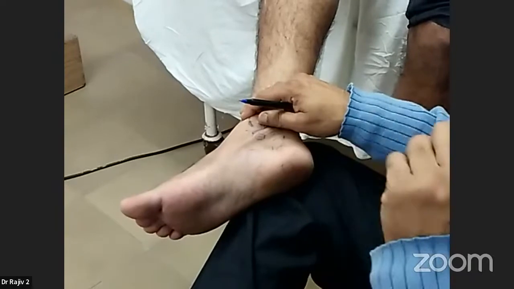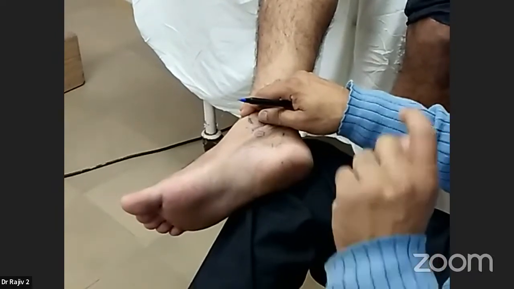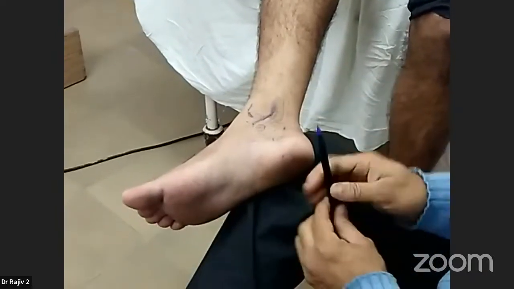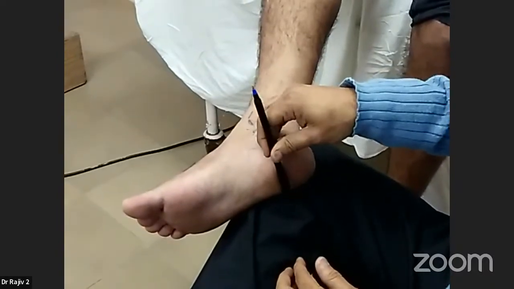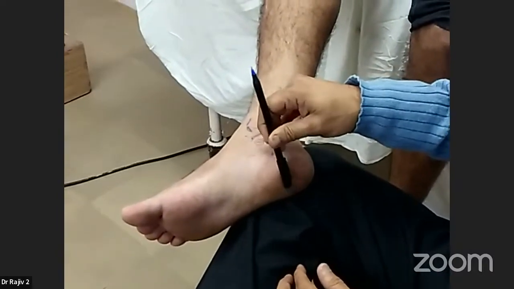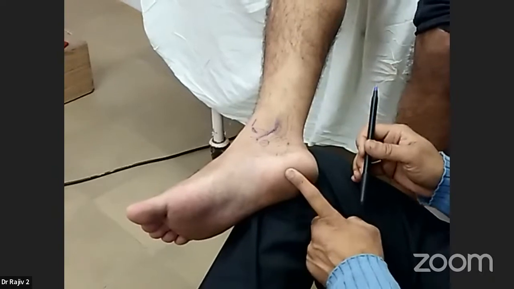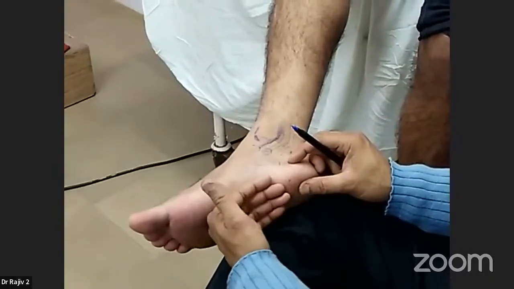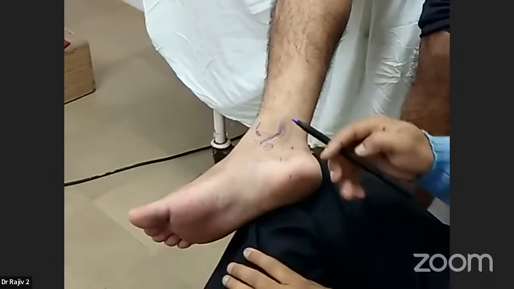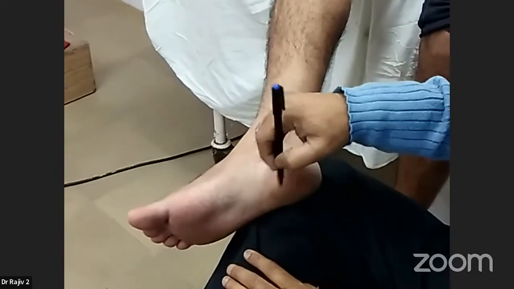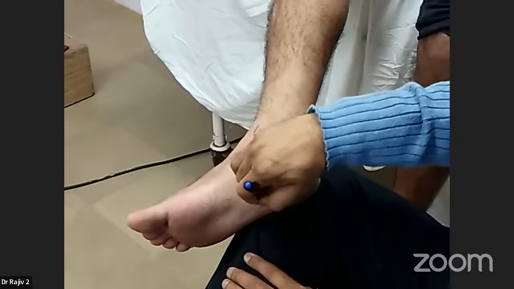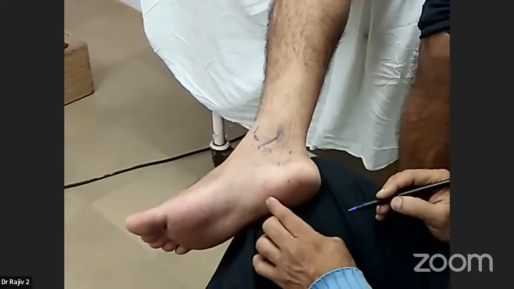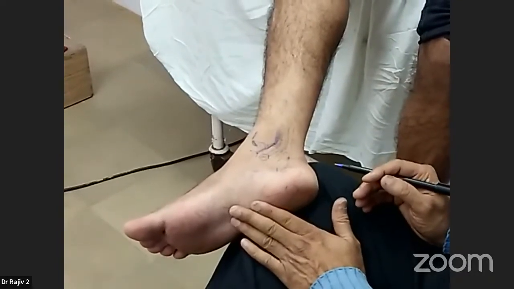Patient could have proximal plantar fasciitis and patient could have distal plantar fasciitis. All those patients who have pain at the insertion of plantar fascia, it is proximal plantar fasciitis. Plantar fascia pain could also be there distal to the insertion because the plantar fascia travels like this. So this pain is because of distal plantar fasciitis.